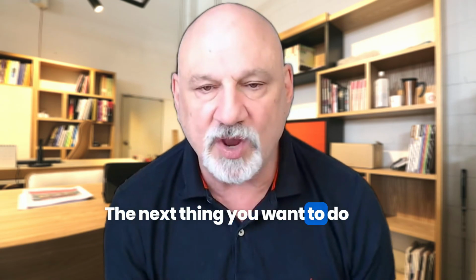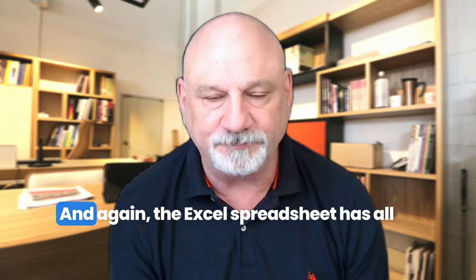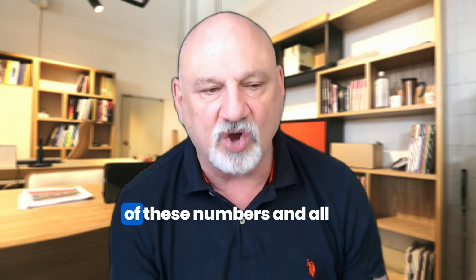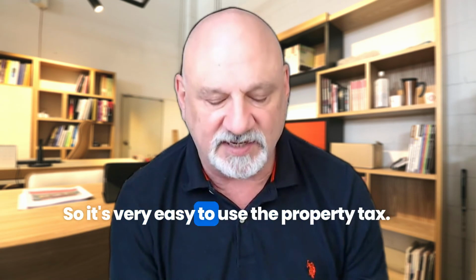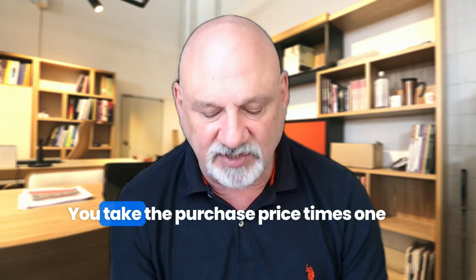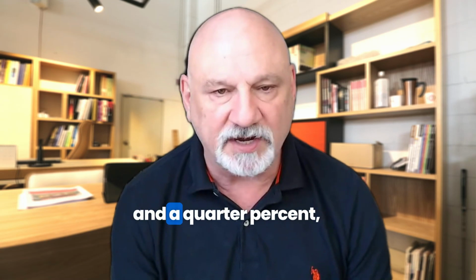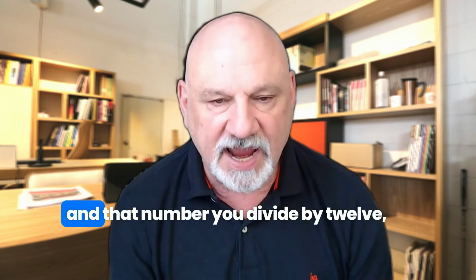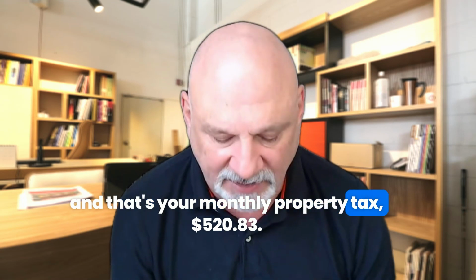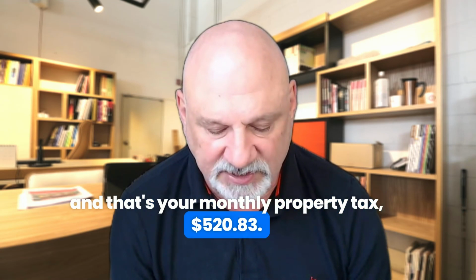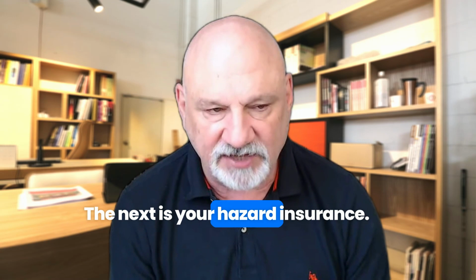The next thing you want to do is figure the property tax. And again, the Excel spreadsheet has all of these numbers and all of these percentages figured into it, so it's very easy to use. The property tax, you take the purchase price times 1.25%, and that number you divide by 12, and that's your monthly property tax, $520.83.